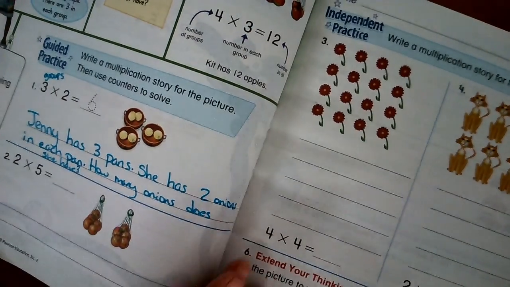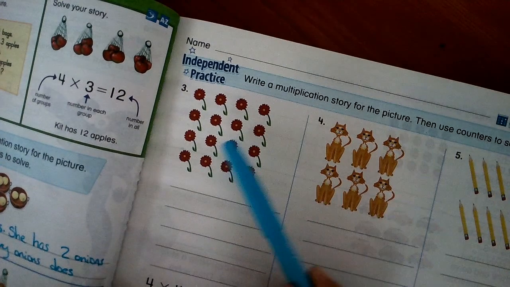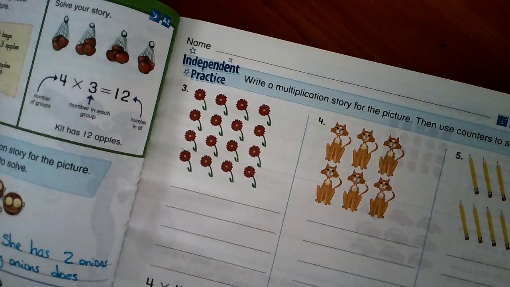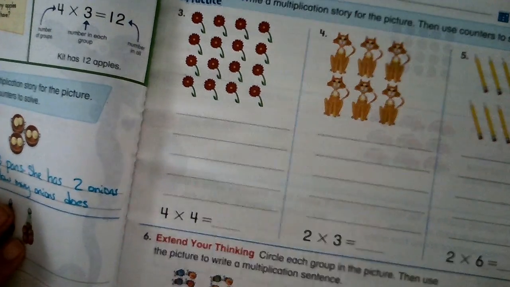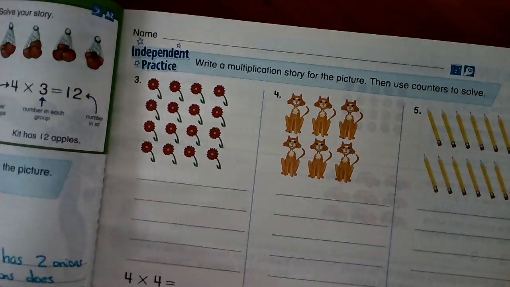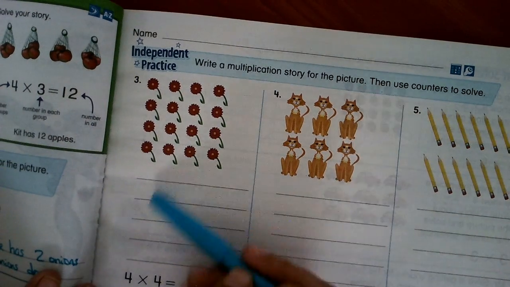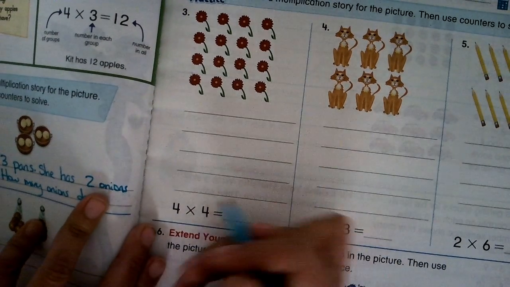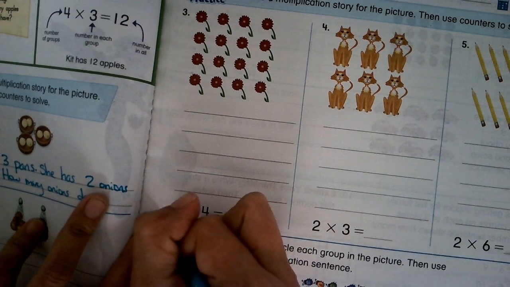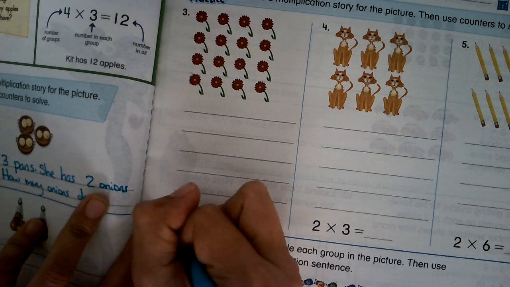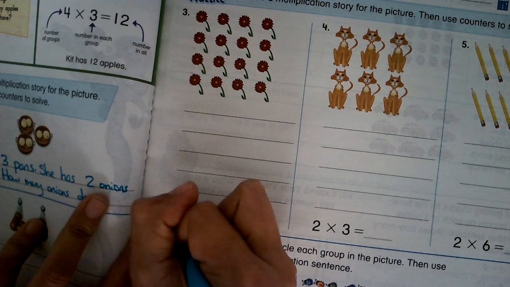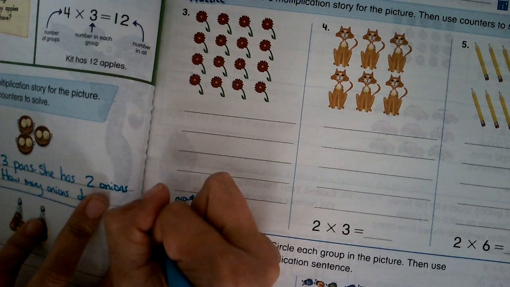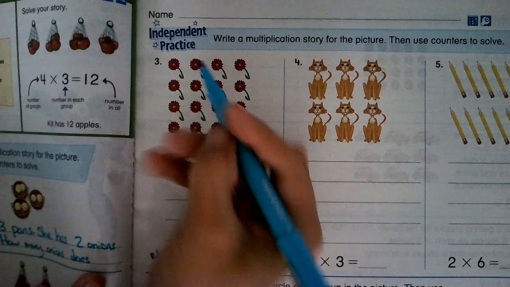Use your creativity. Now, look over here. These are in arrays, okay? And they already gave you the multiplication sentence. So, you're going to be writing a story using this picture. Now, since they gave you the multiplication sentence, it's 4 groups of 4 or rows. Remember that? So you can say groups or rows. It doesn't matter. I'll just put an R next to it. Rows or groups of 4. I like to label it.